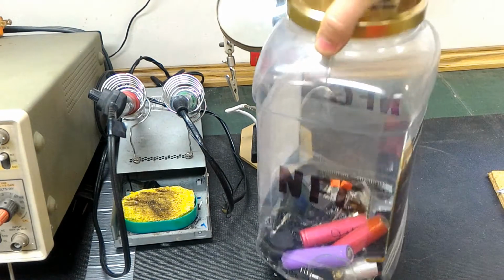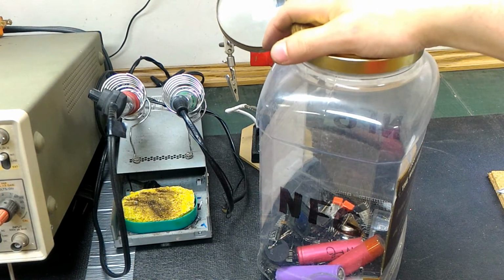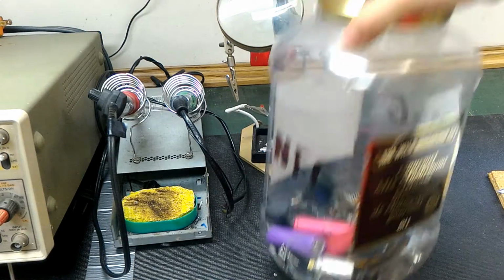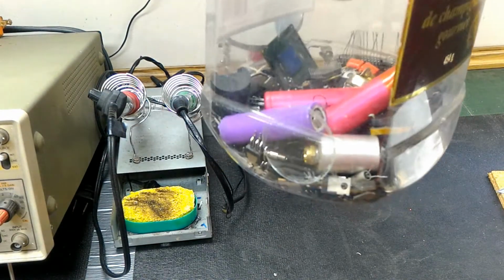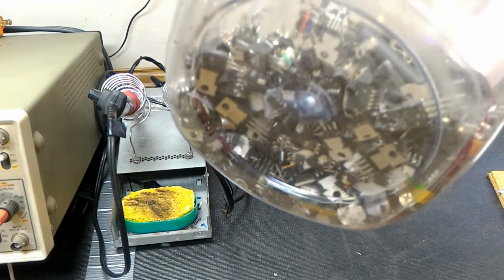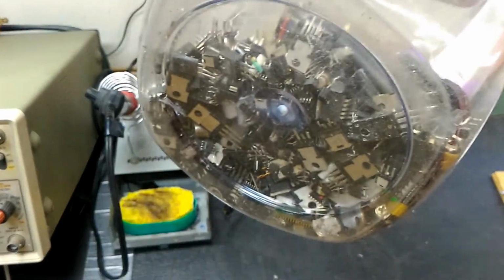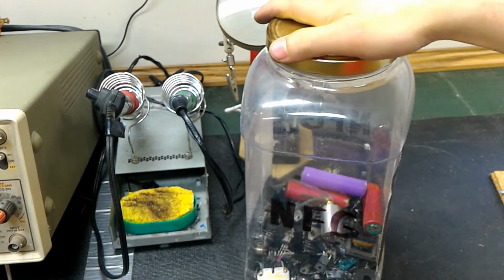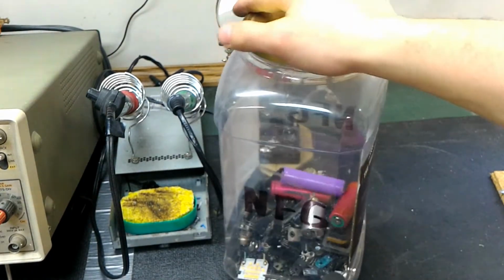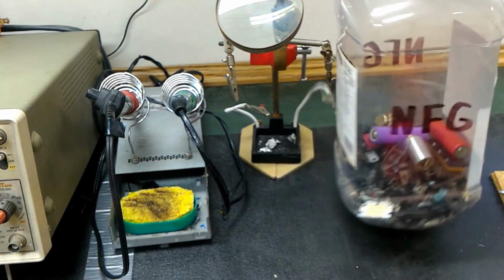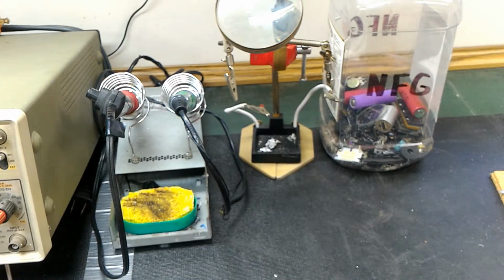This thing, in case you're wondering, is where I drop all of the parts that are no good. So as you can see, we got some batteries there, some processors, transistors and whatnot, just a whole bunch of parts that are burned. No one is perfect, and we all burn parts. So that's just life. That's my NFG jar.